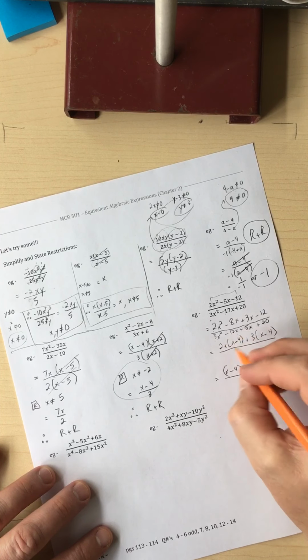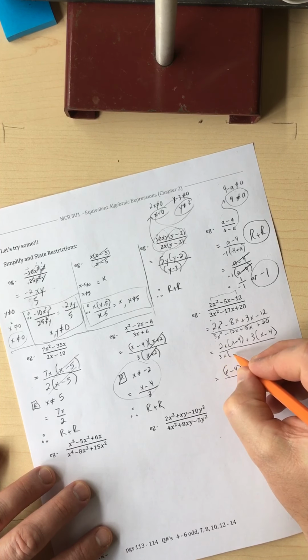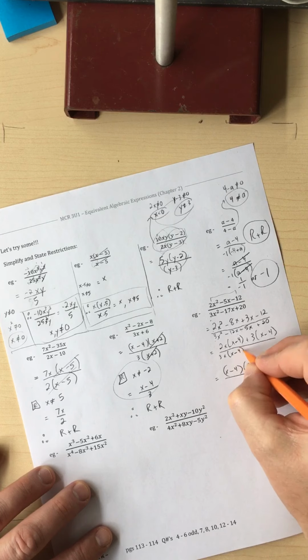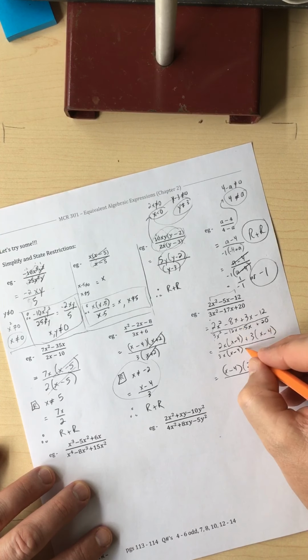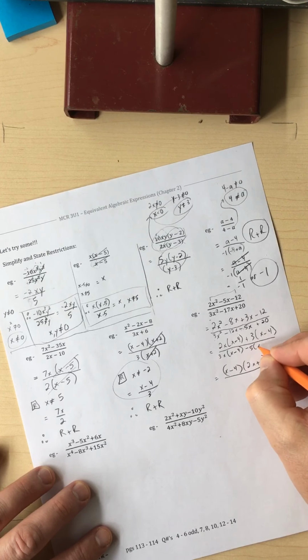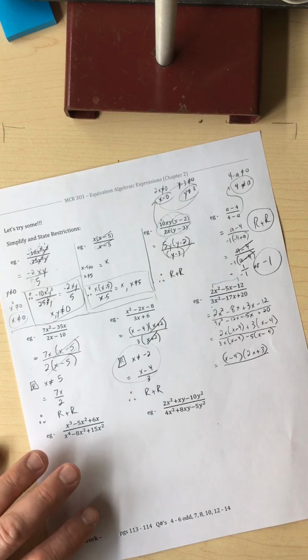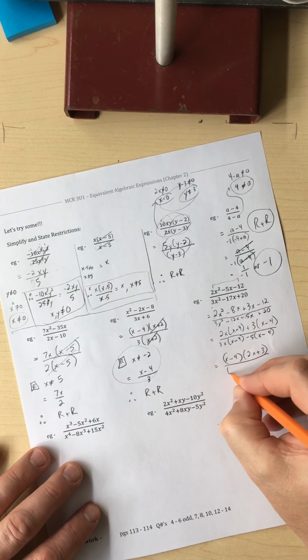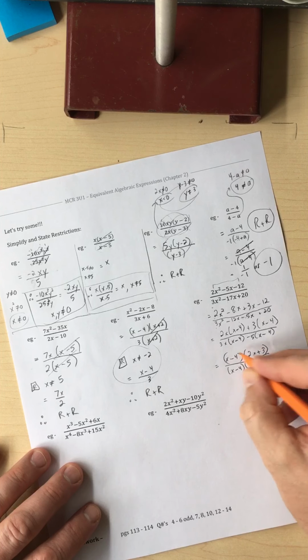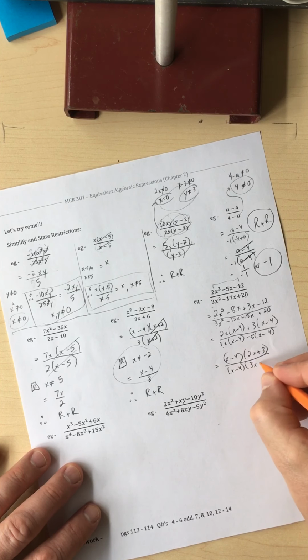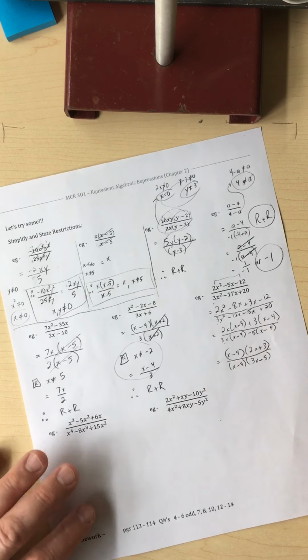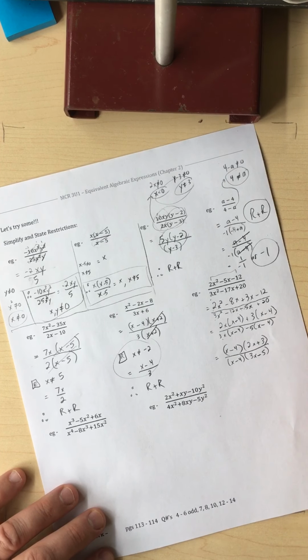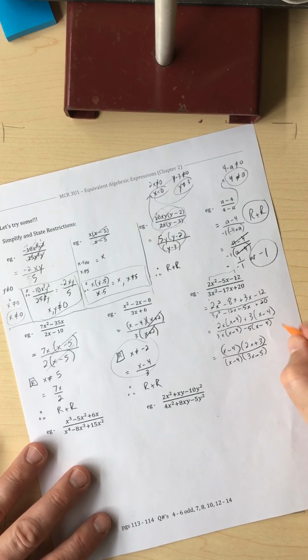Between the 3 and the negative 12, there's a common 3x, and I get x minus 4. There's a negative there, common 5, and I get x minus 4. And then I write down the binomial that repeats, and then the rest of the material, or common factor out that binomial.